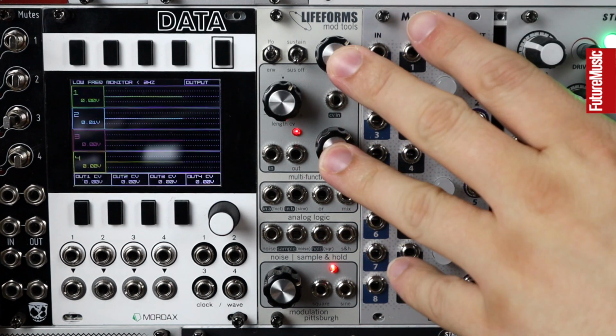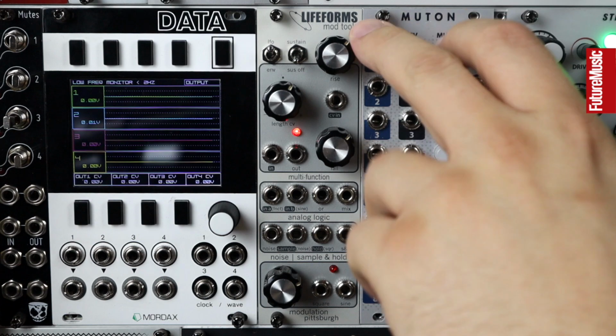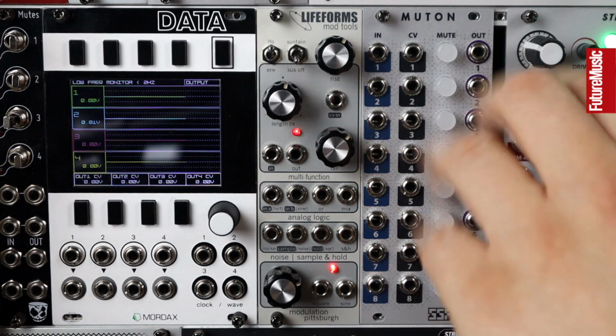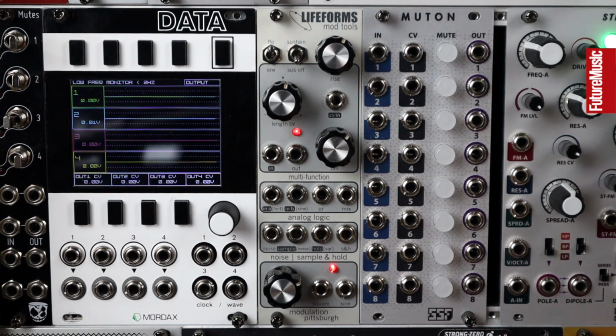We then have the multifunction, which is a function generator that can be an envelope, an LFO, it will loop with the flick of a switch. We can use this with sustain on or off, so it will either be triggered behavior or gated behavior. It can also be a slew, it can be an oscillator, and we've got CV over the length, those rates of the rise and fall controls.